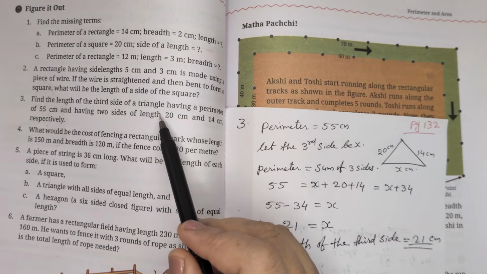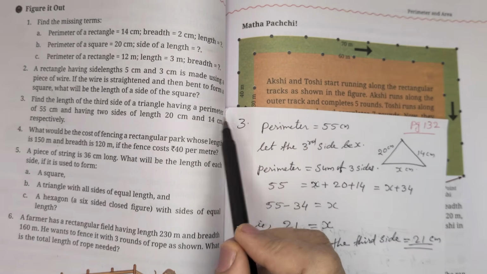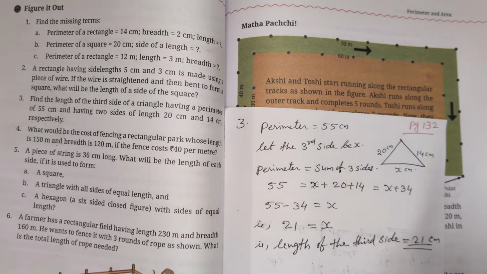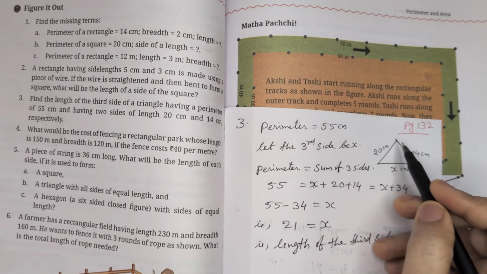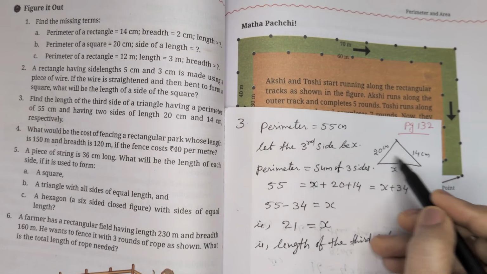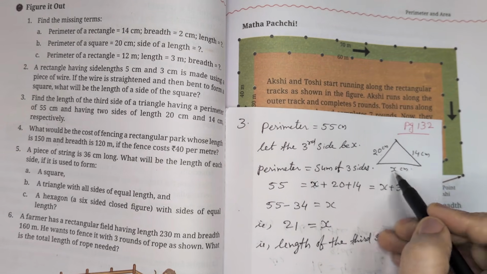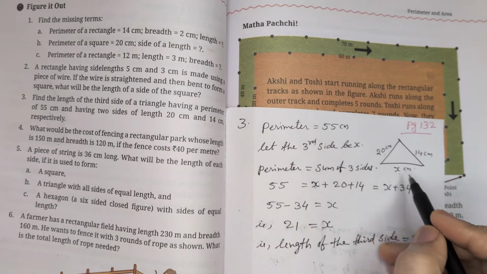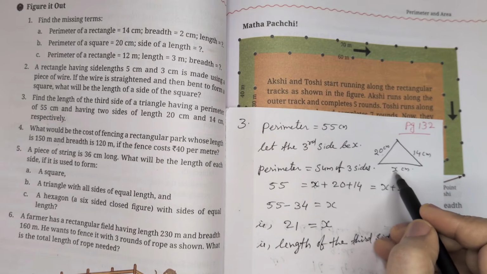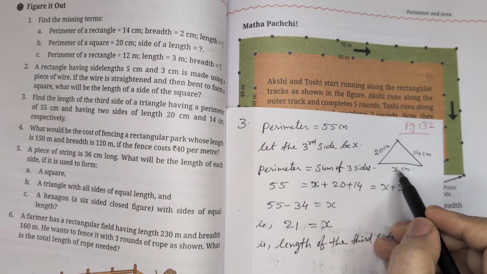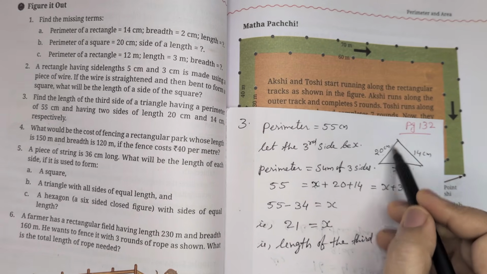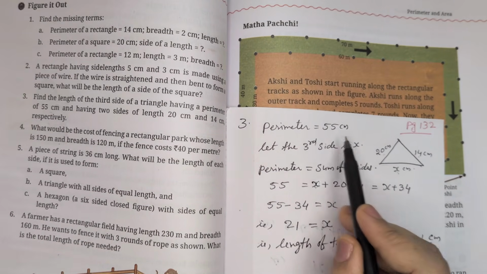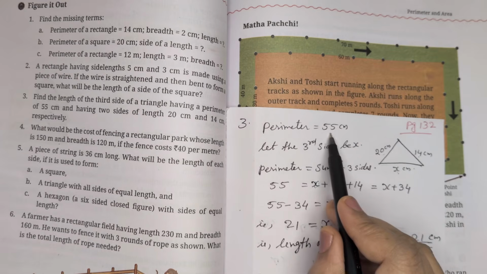Third question, find the length of the third side of a triangle having perimeter 55 centimeter and two sides 20 centimeter and 14 centimeter. So when we are drawing a triangle like the same, one side is 20 centimeter, the other side is 14 centimeter, third side we have to find. Perimeter is equal to 55 centimeter. We can take, let x be the side length of the third side. So perimeter of a triangle means sum of all three sides. X plus 20 plus 14, that is equal to the perimeter 55.